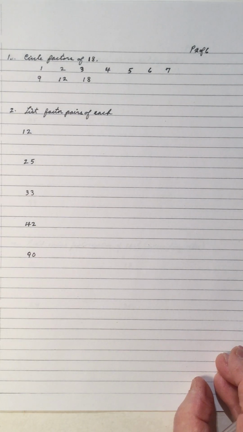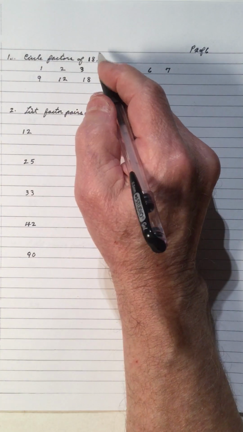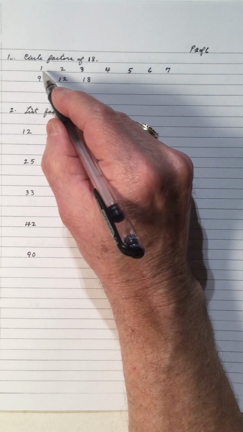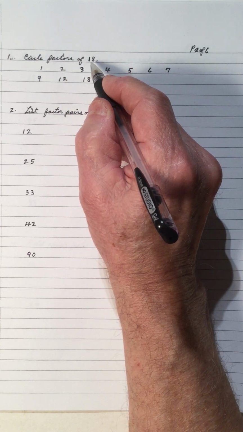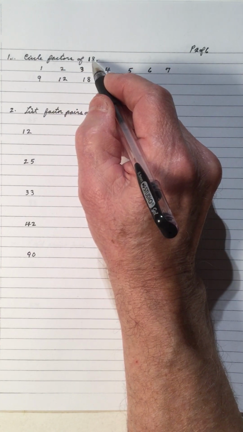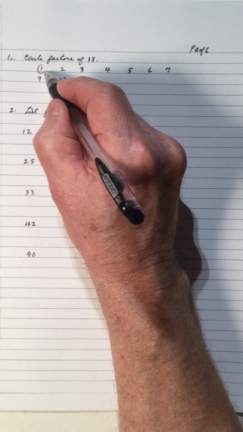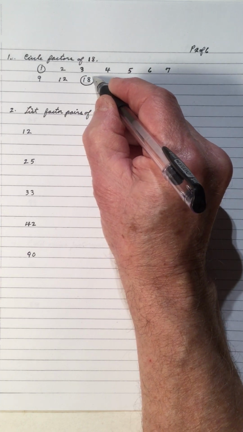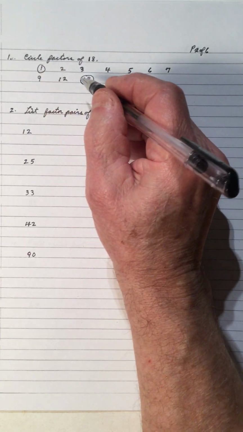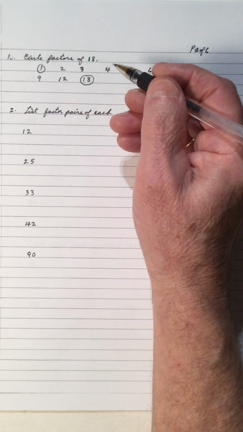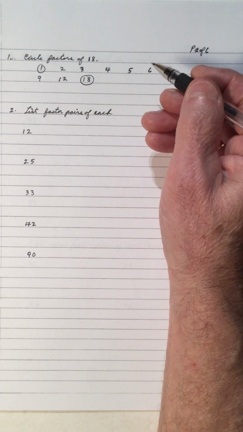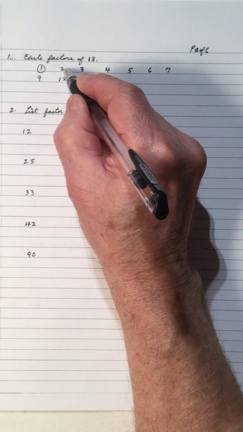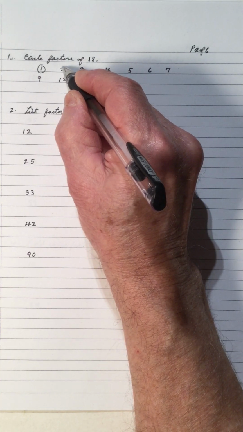So let's start. Circle the factors of 18. The factors of 18 are those numbers which will divide into 18 without giving you a remainder. So 1 and 18. So automatically, if you say factors, you take 1 and that number, and you have a guaranteed set of factors. It ends in 8, so it's even, and 2 is a factor.